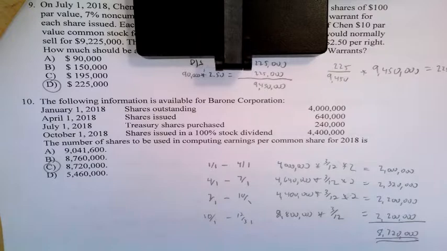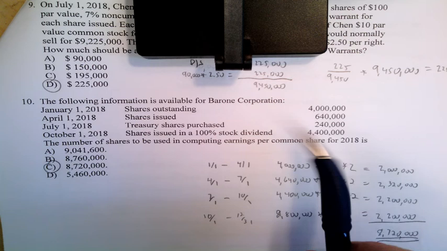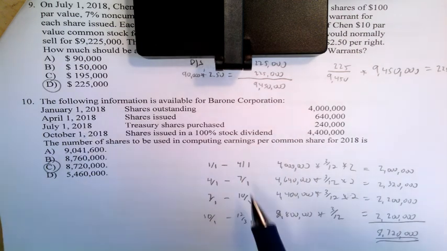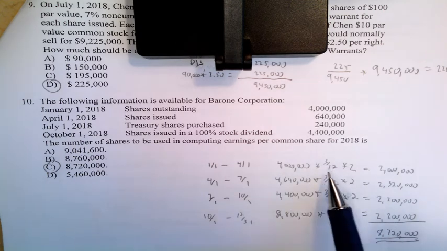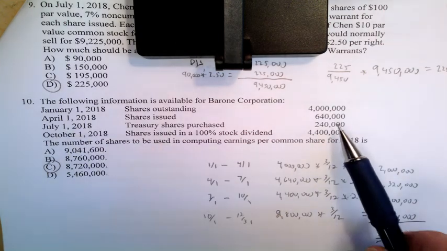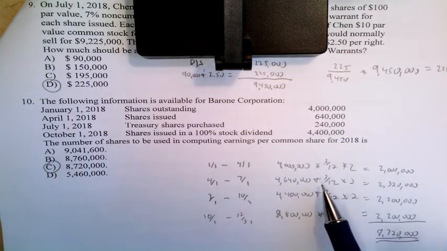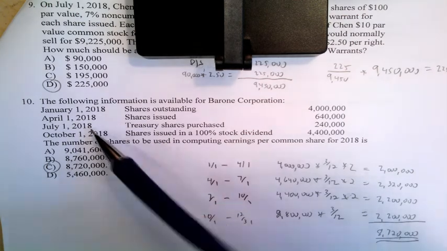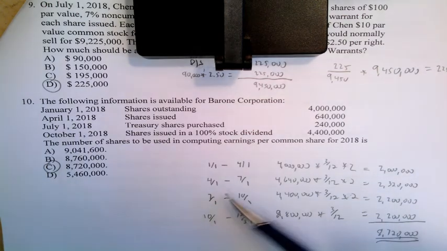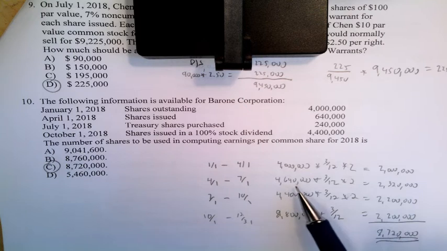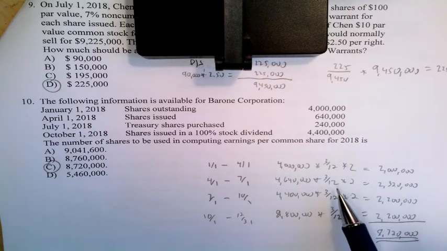And finally, the last multiple choice problem, we want to find the number of shares to be used in computing earnings per share. We need to calculate a weighted average. So we started out the year on 1/1 with 4 million shares, and those were outstanding to April 1st, so that was 3 months. So 4 million times 3/12. And on April 1st, we issued 640,000 shares. So starting on April 1st, there were 4,640,000 shares outstanding. And that was until July 1st, so that was another 3 months. So from 4/1 to 7/1, 4,640,000 shares outstanding times those 3 months out of 12.